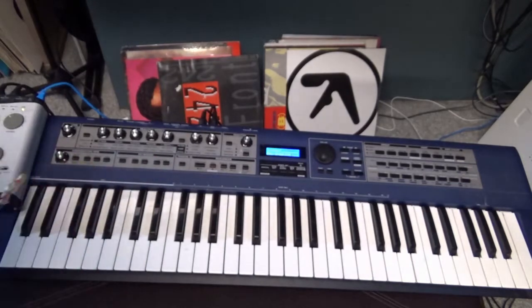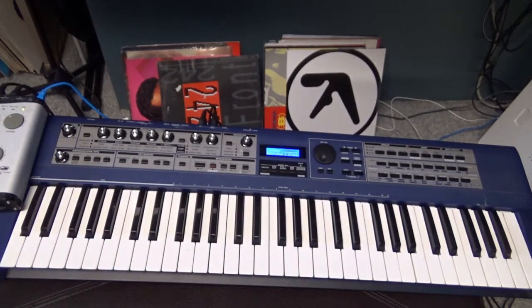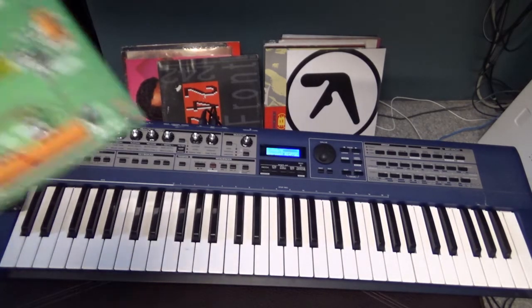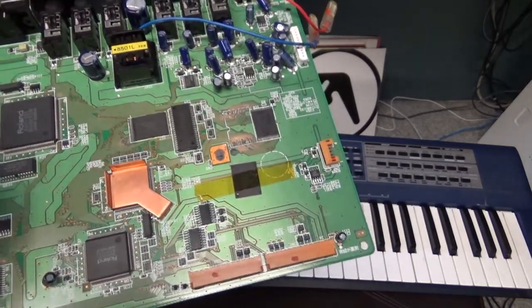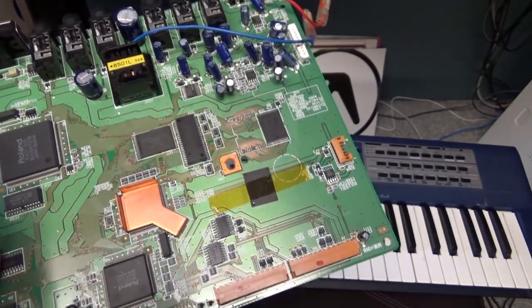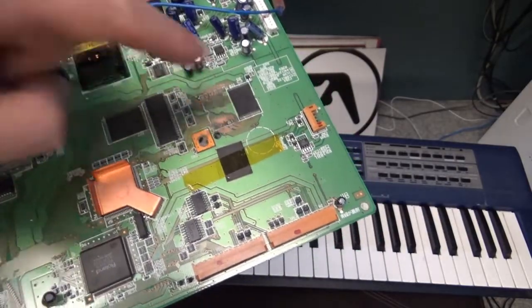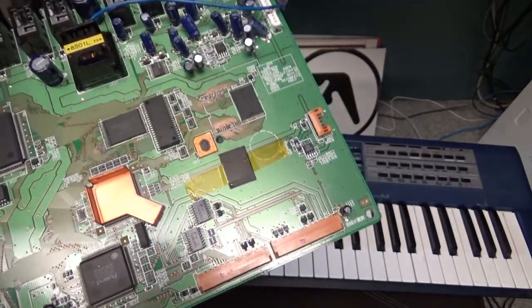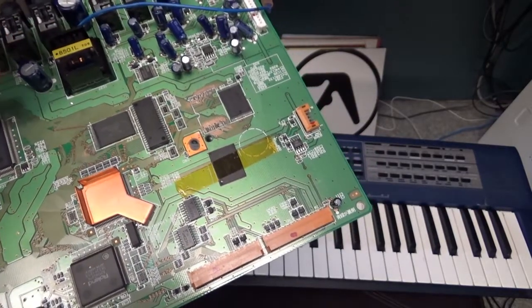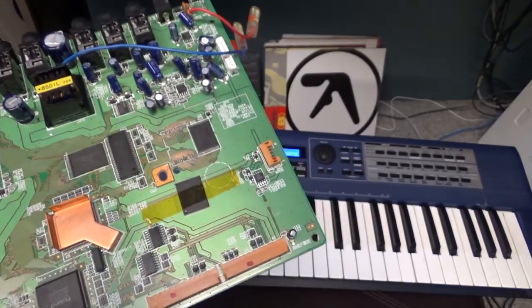But I had to move on, so I found some other parts. Whenever you read any posts about this synth online, they talk about reflowing the memory chip. It's this one, and basically it's just heating up these pads and not removing the whole chip like I did. So just keep that in mind.